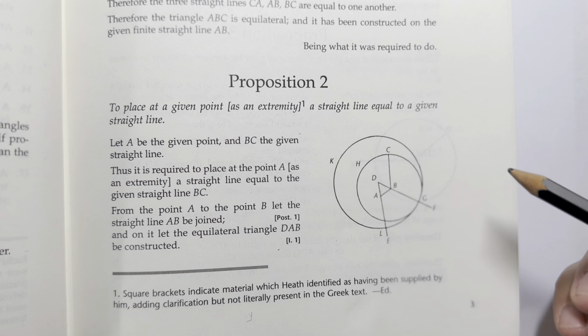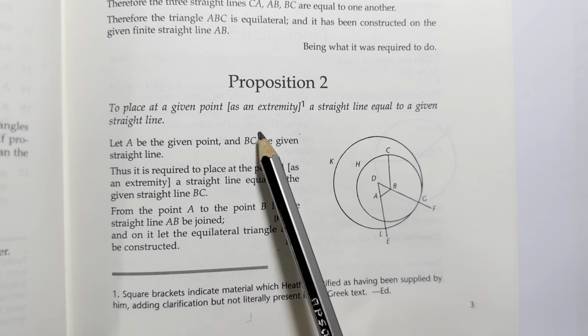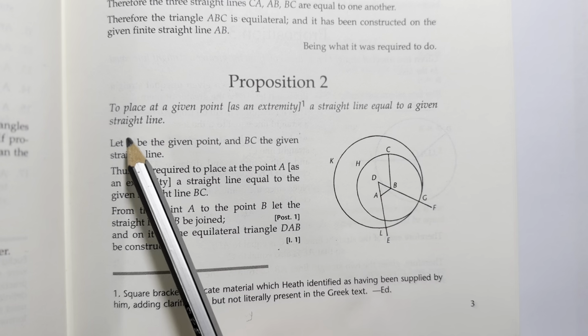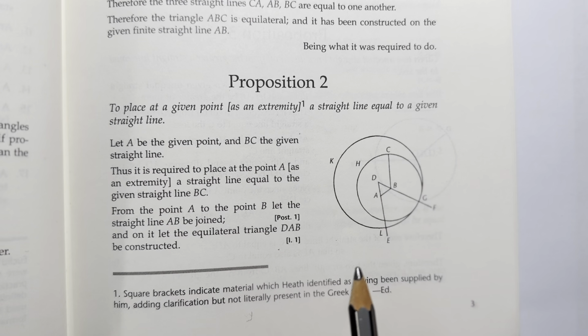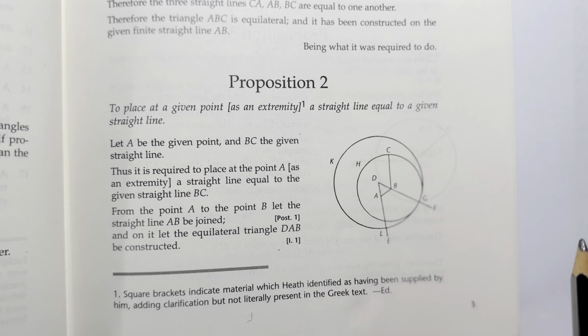Proposition 2 in book 1. To place at a given point a straight line equal to a given straight line. We have to draw a straight line which is of the same length as a given straight line from a point. Fairly simple. We will use proposition 1 again.